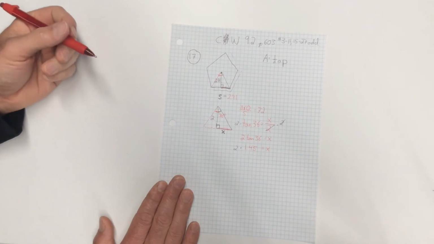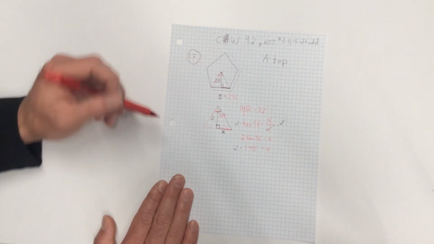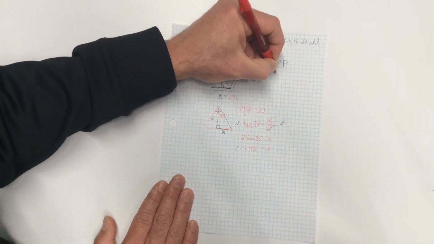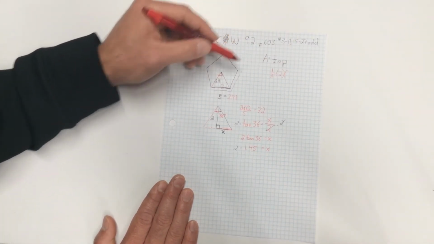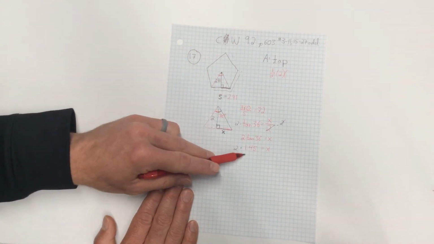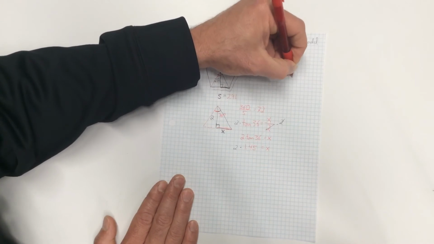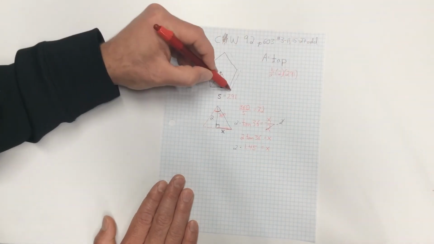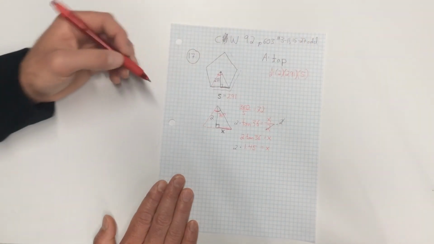Alrighty, now I'm ready to rock and roll because now I've got my side length, which can give me the perimeter. I have my apothem. Let's finish this off. 1/2 times my apothem, 2, times my perimeter, my full side length, not my half side length, 2.91 times the number of sides, 5. Because then that's my perimeter.